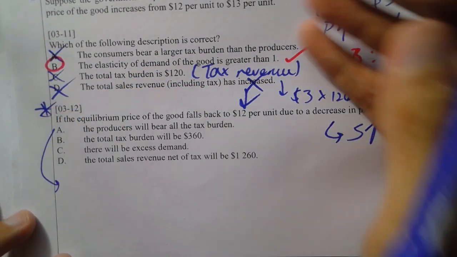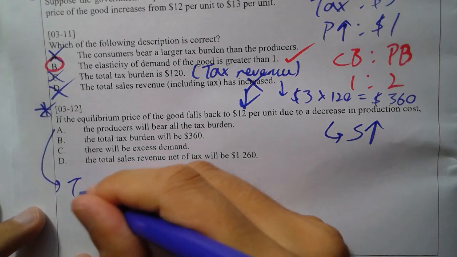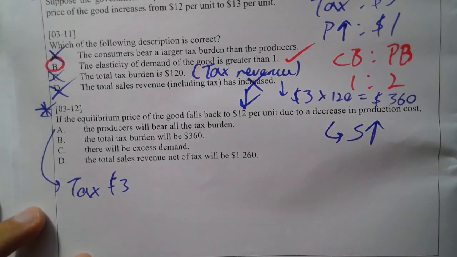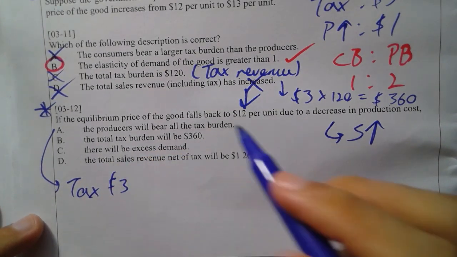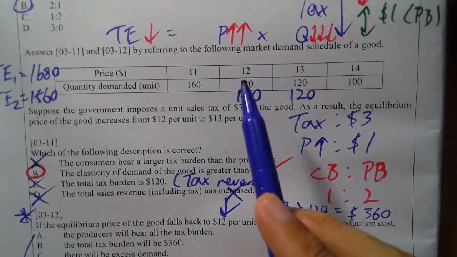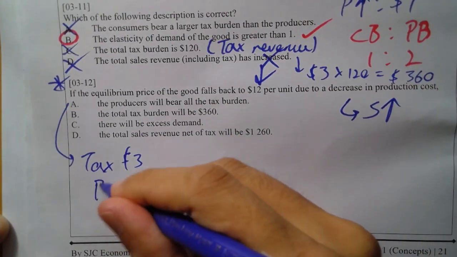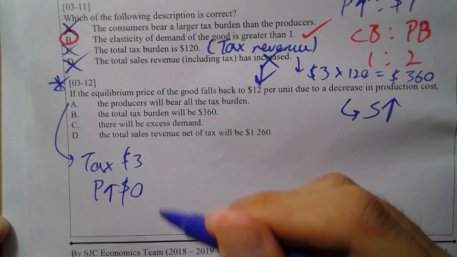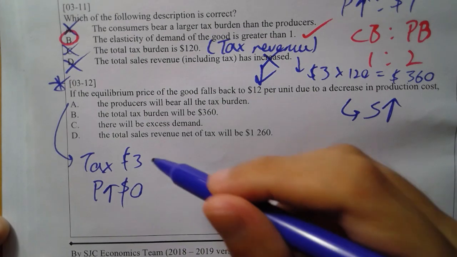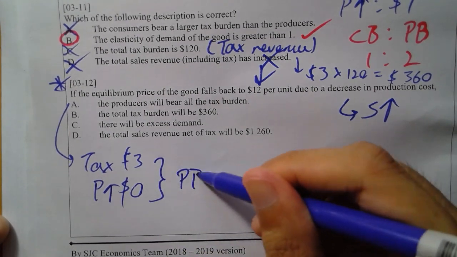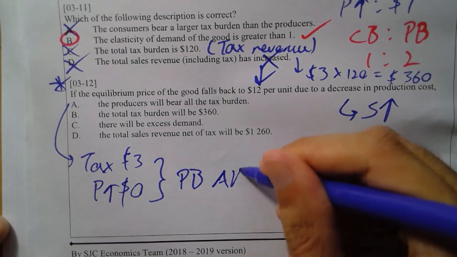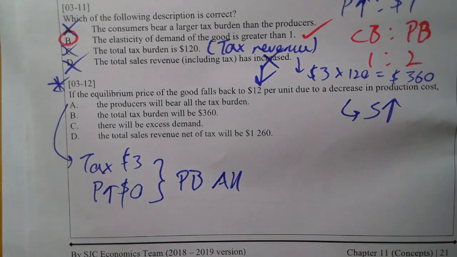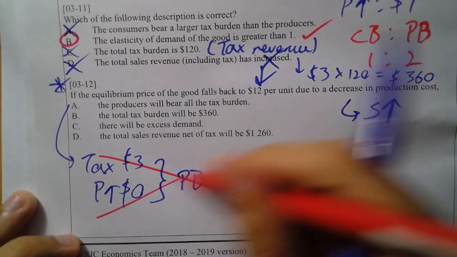Now, using our logic, remember, we say, tax is $3, right? Right now, original $12. Now, there is no price increase. Oh, so you see here, all are PB, right? They eat all, right? The producer eats everything. This is faking you, okay?